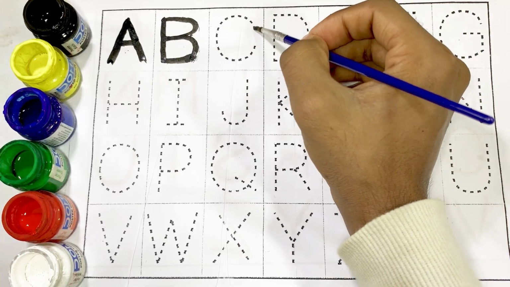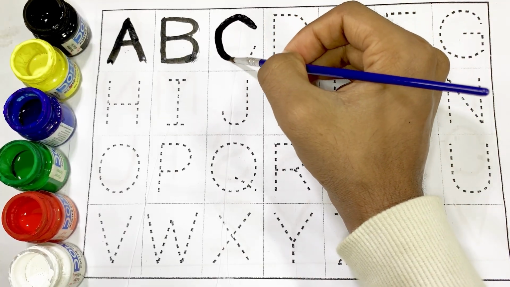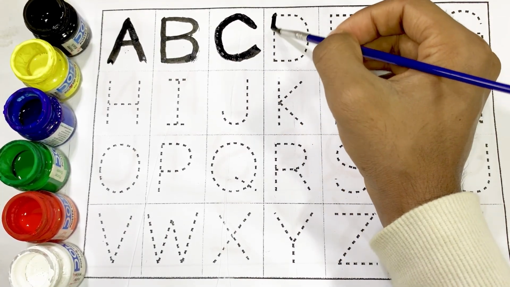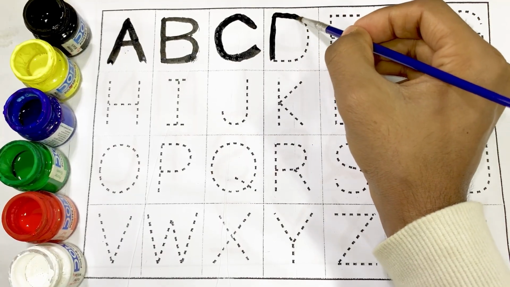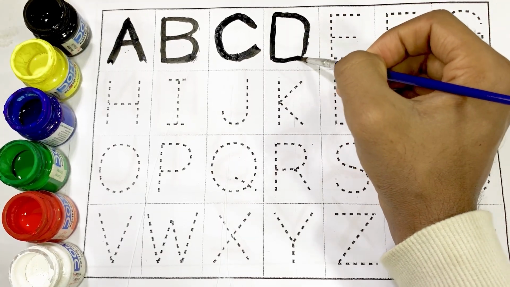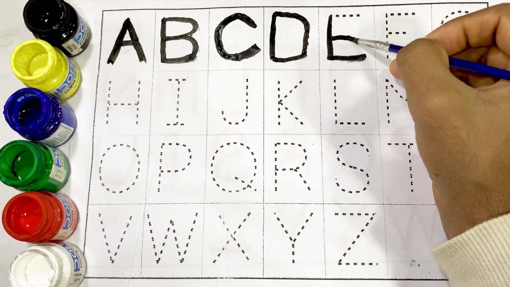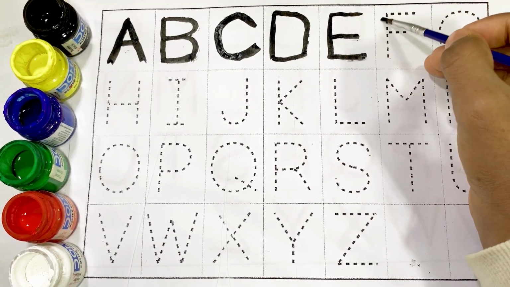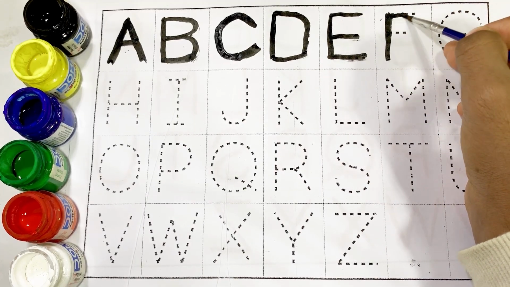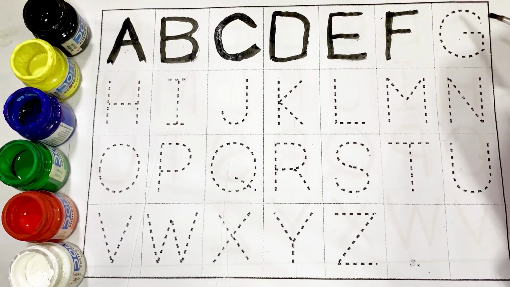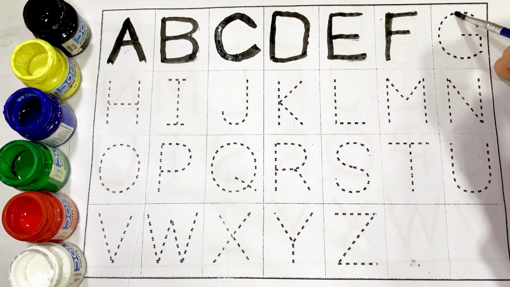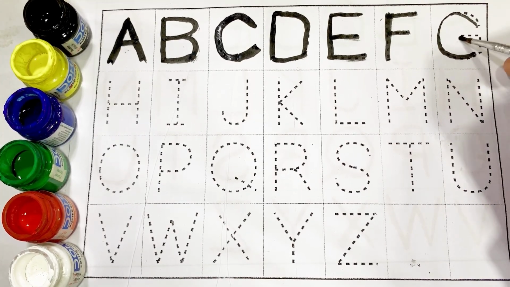This is B. B for ball. This is C. C for cat. This is D. D for dog. This is E. E for elephant. This is F. F for fish. This is G. G for goat.